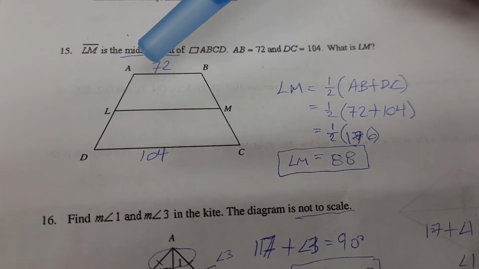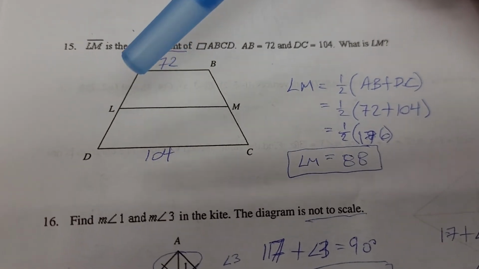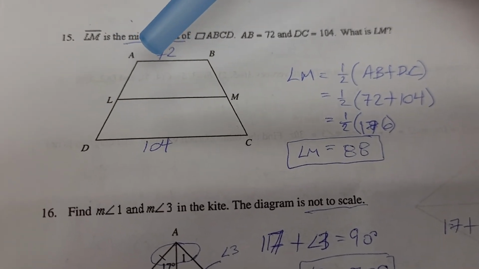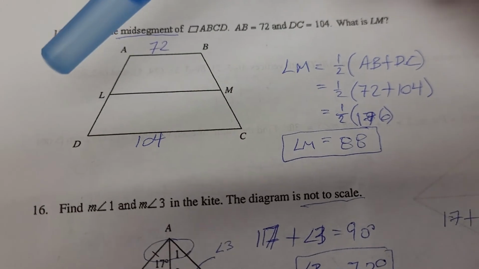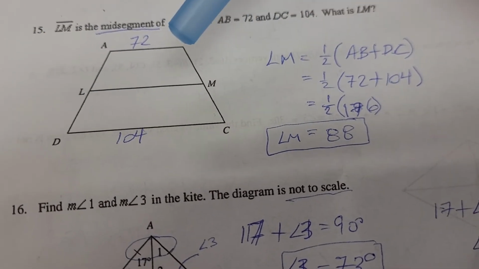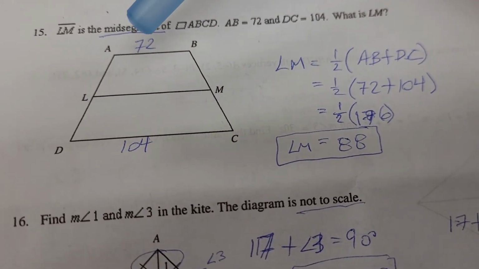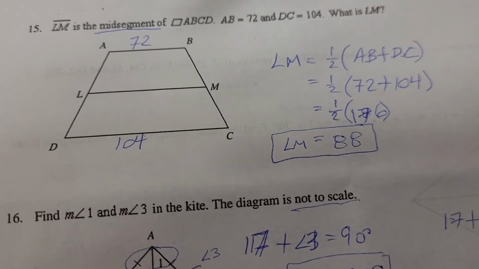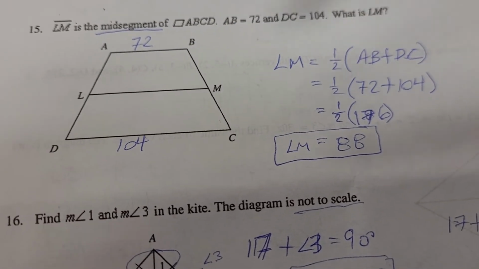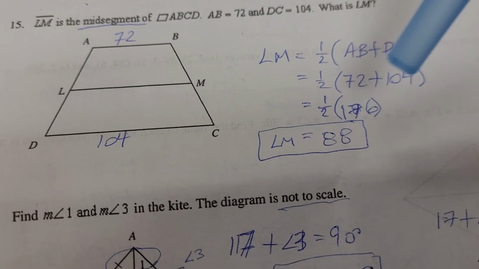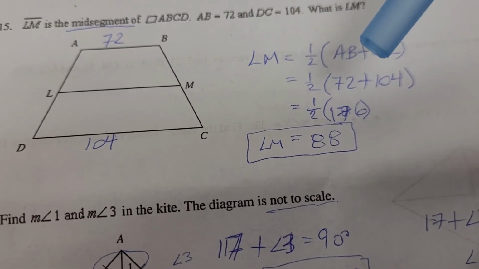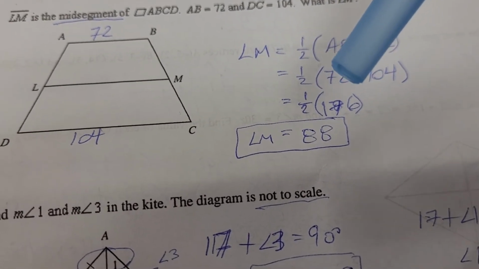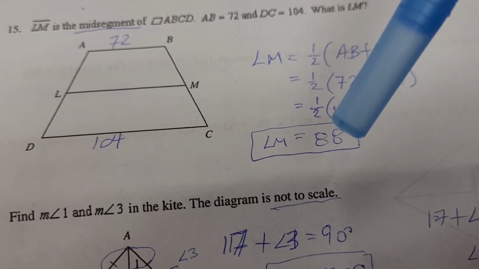Number 15, you want the mid segment here. What is the mid segment? Remember, when you have a trapezoid, you have two bases, and you have two sides that are not parallel. All you got to do is add the bases together and multiply by a half. So I'm going to say 1/2 times the 72 plus the 104. So 72 plus 104 is 176. Half of that is 88.